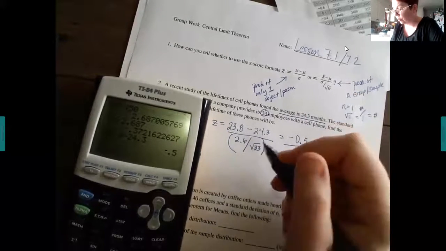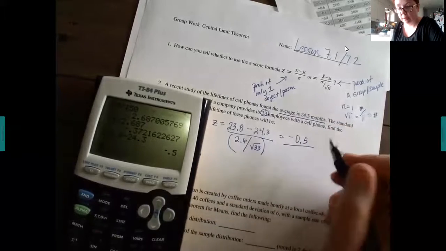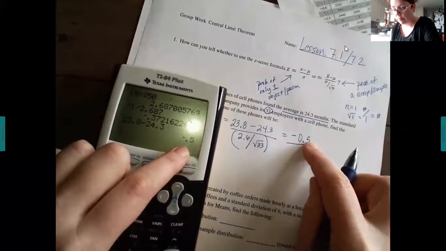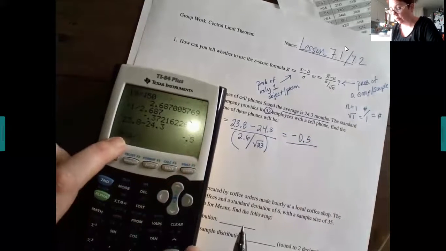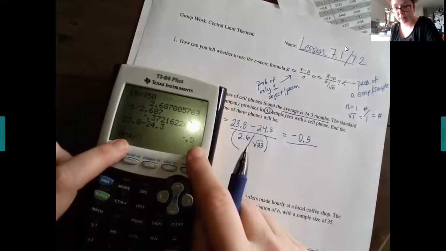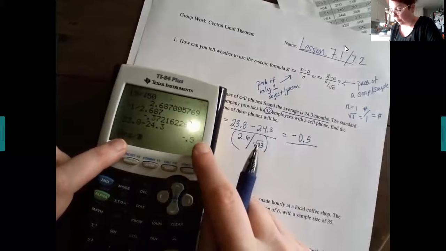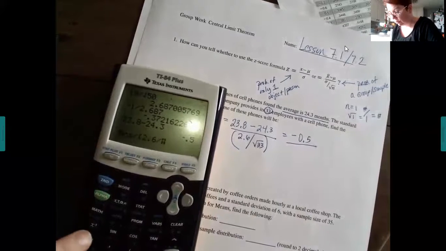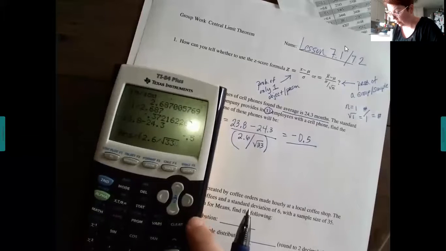So I'm going to put this in the calculator all together. I'm going to take my top number, divide by, so you see it has Ans, and it's going to use that number. It always uses your last answer. Open up parentheses. Don't forget the square root part. And hit enter.